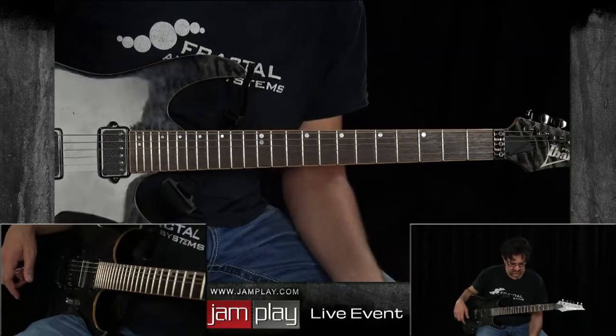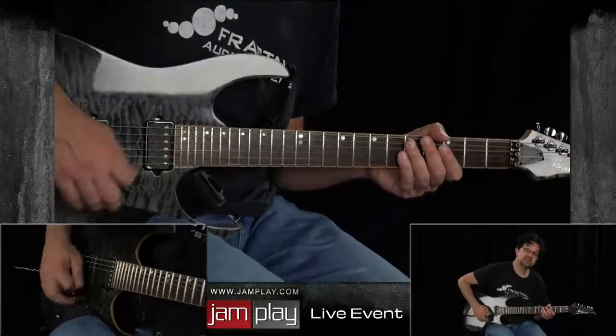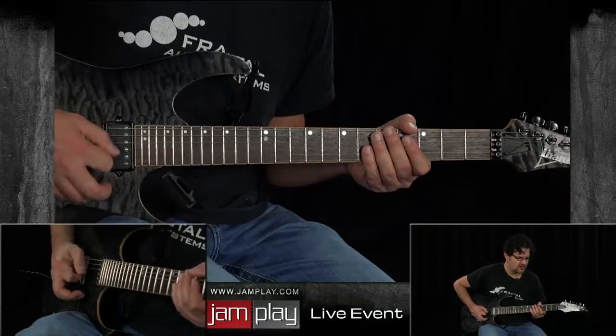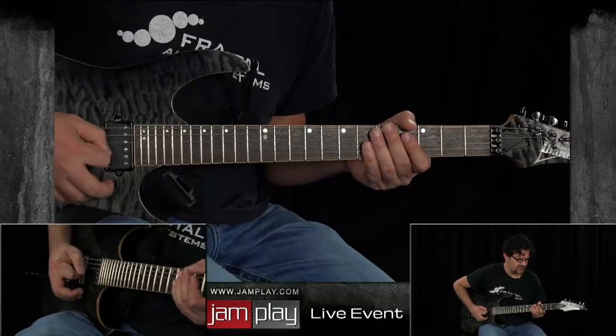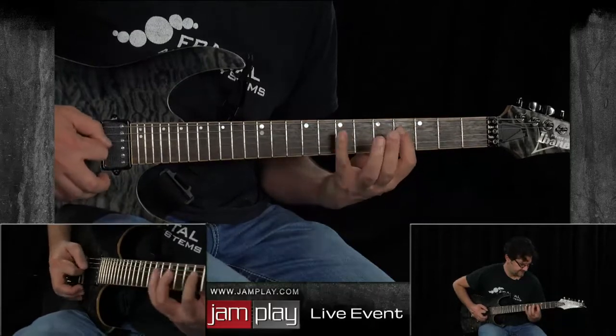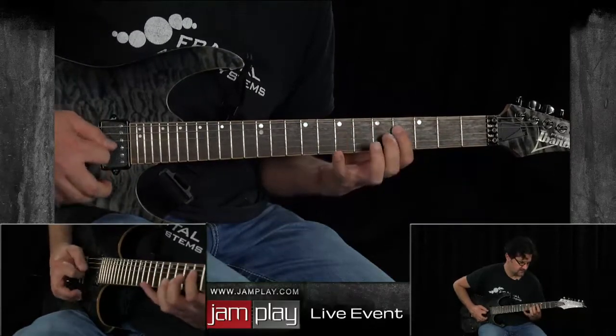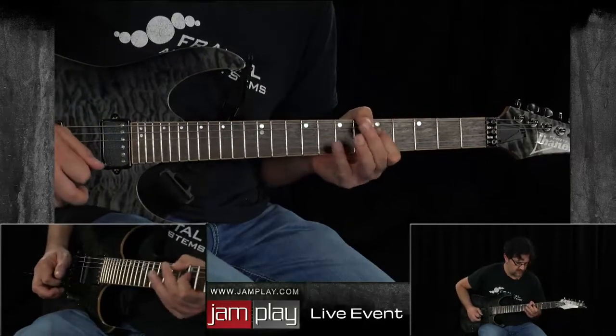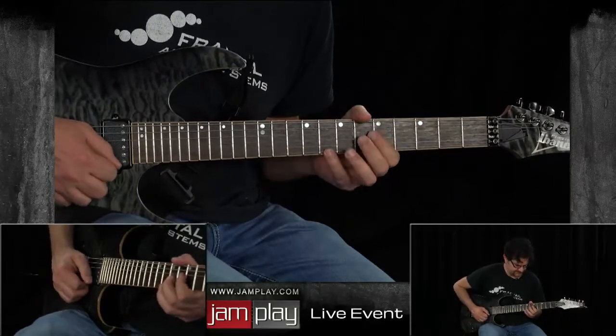Here's our tempo and the subdivision. 1, 2, 3, 4. And we're going to descend that.